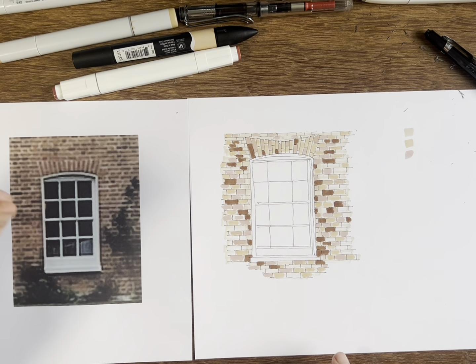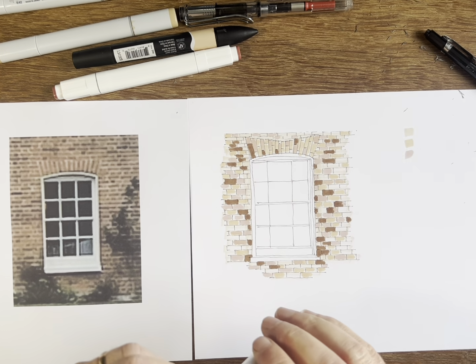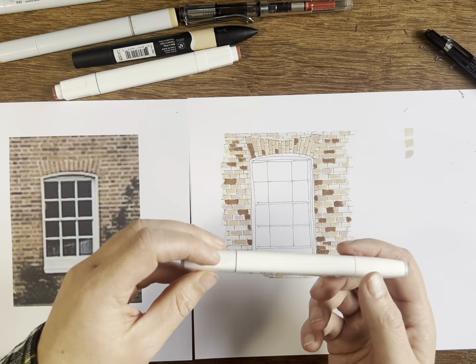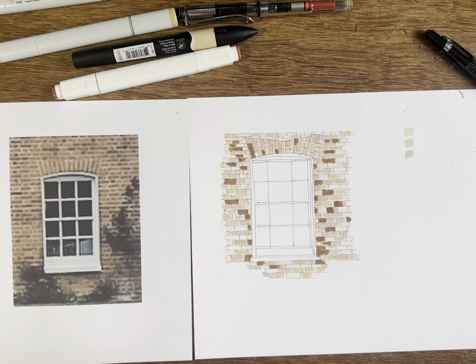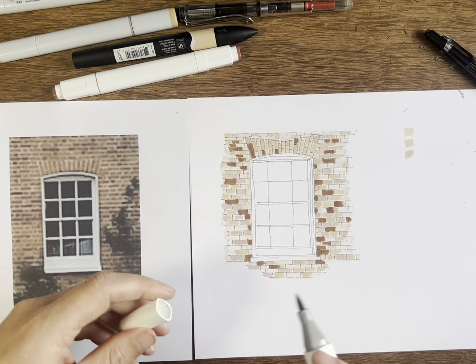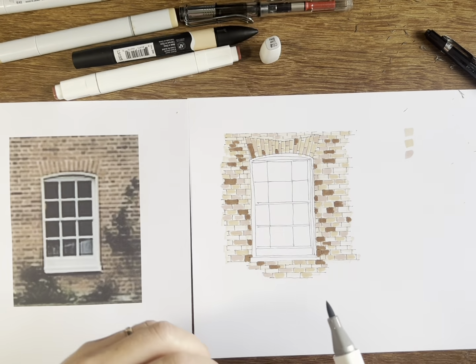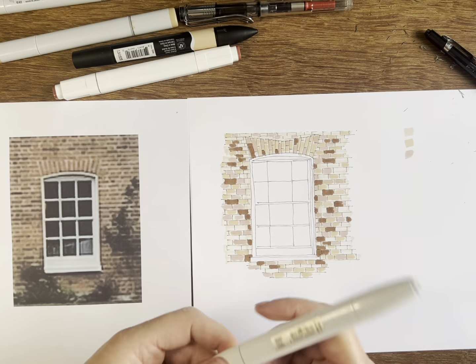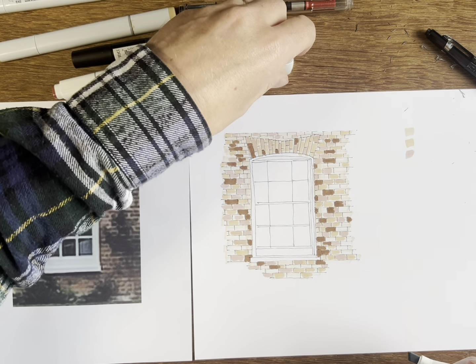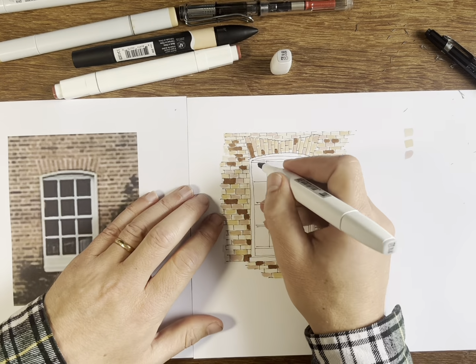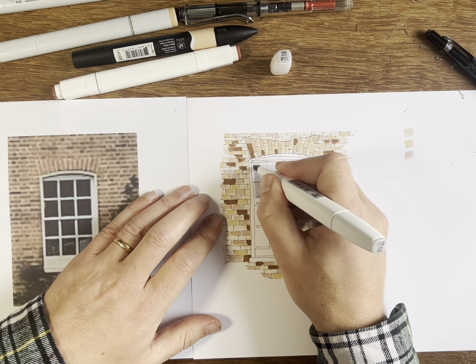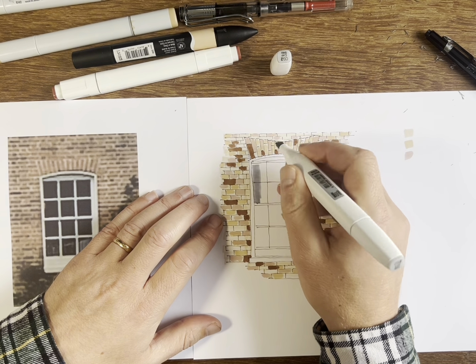Okay, so I'm going to go and draw in the window. So I'm using a light, cool grey. You use a chisel end. And I'm going to fill in these windows.